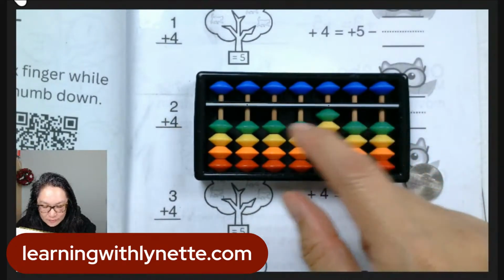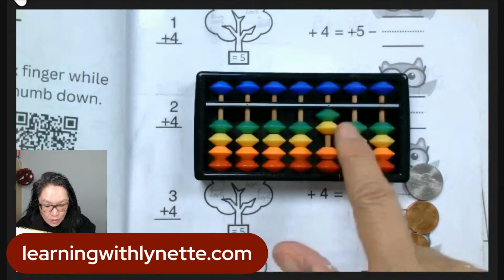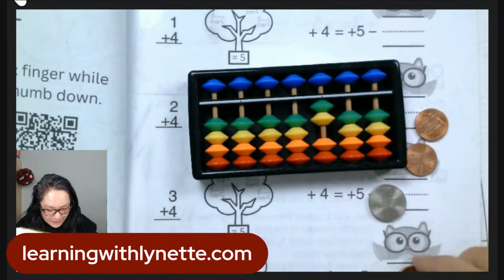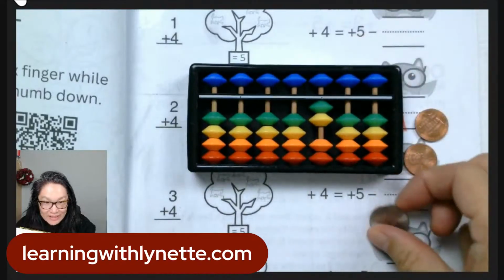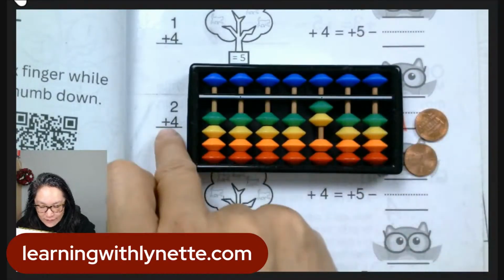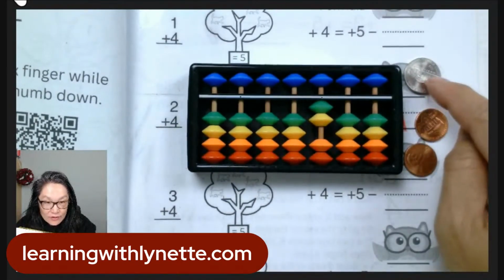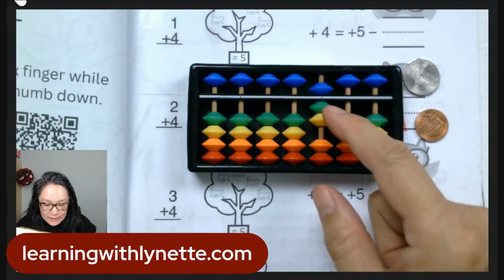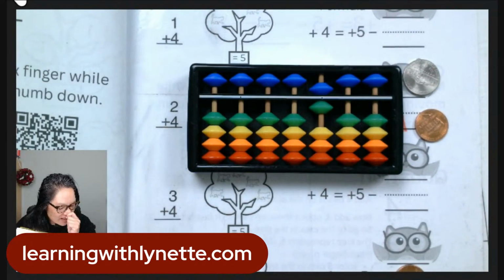So if I have 2 and I'm adding the 4, what am I going to do? I have 2. I only have a nickel. I'm really poor. I only have a nickel, right? So if it's worth 4 cents, then I'll give you the nickel. You have to give me back 1. I give you a nickel and I take away 1. So my final answer is 6.